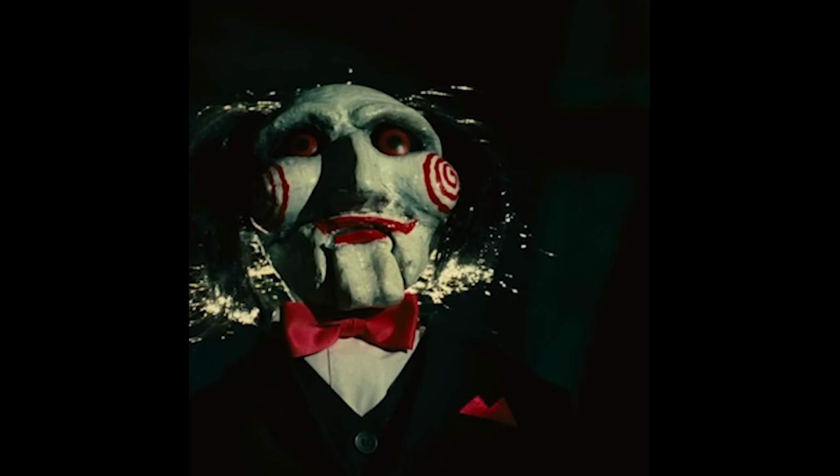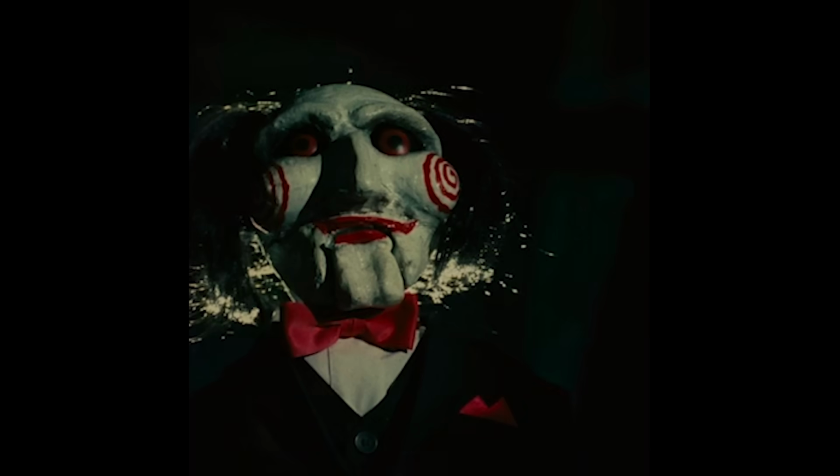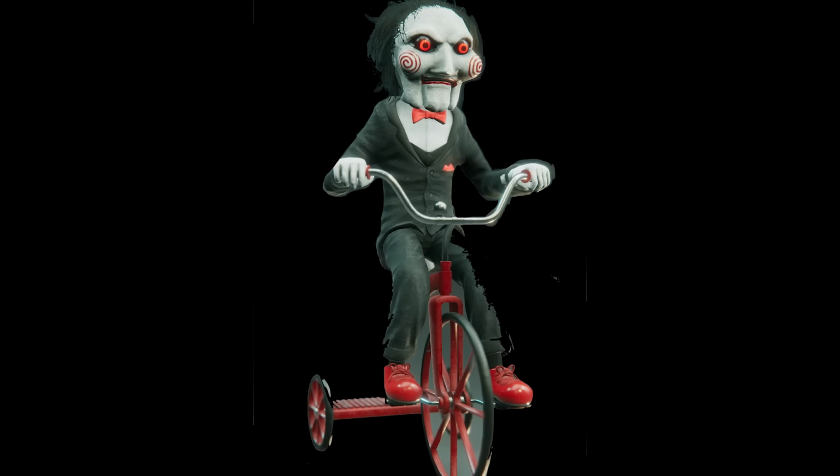Billy the Puppet. I'm pretty sure this is referring to Billy Jigsaw from the Saw movies. Saw movies are totally scary, and the puppet who causes all the torture is also very scary.